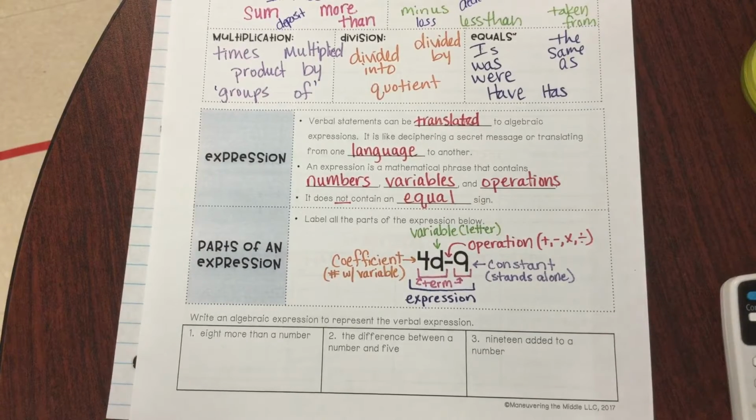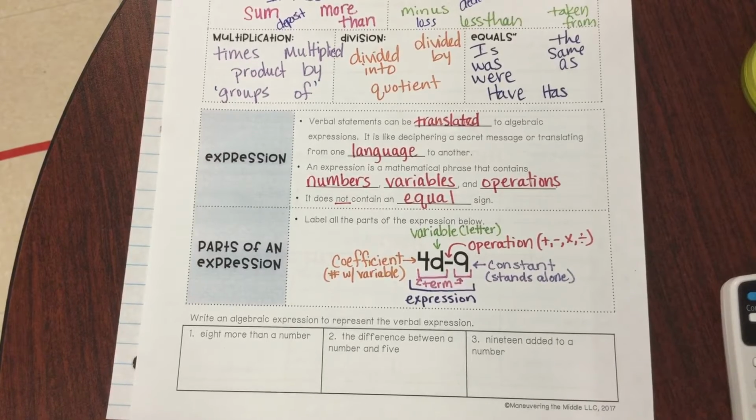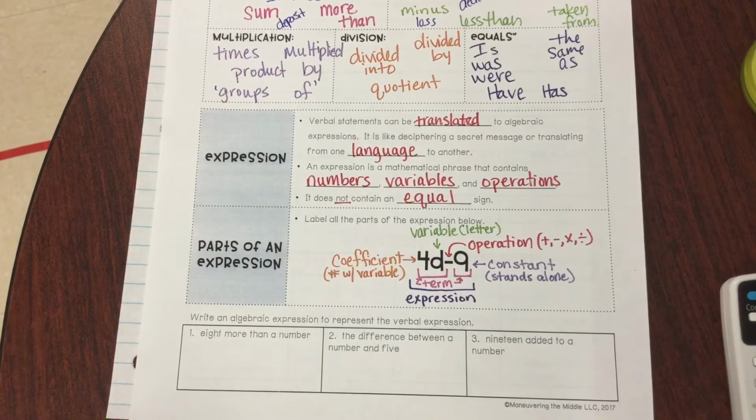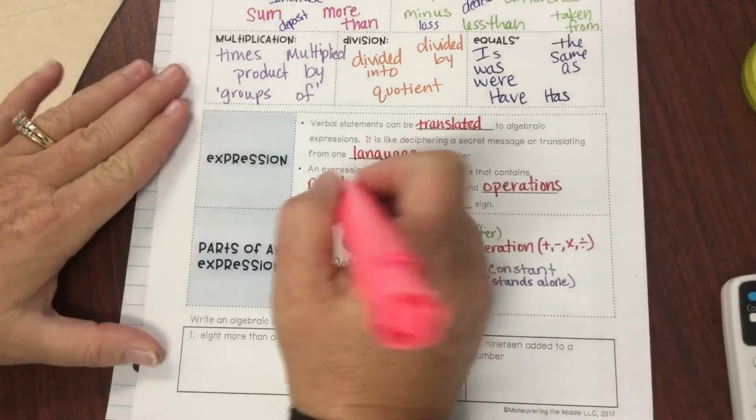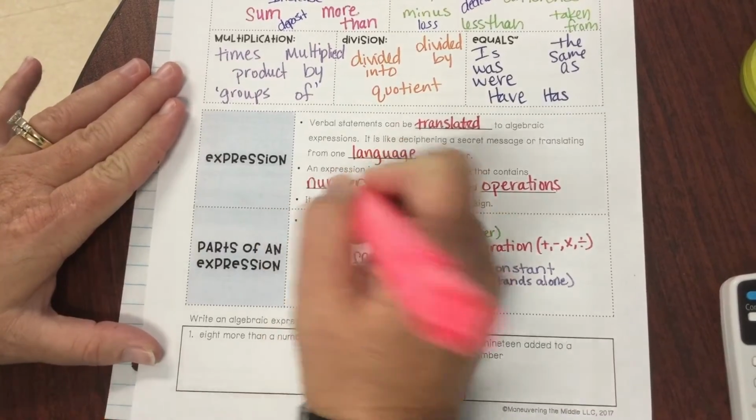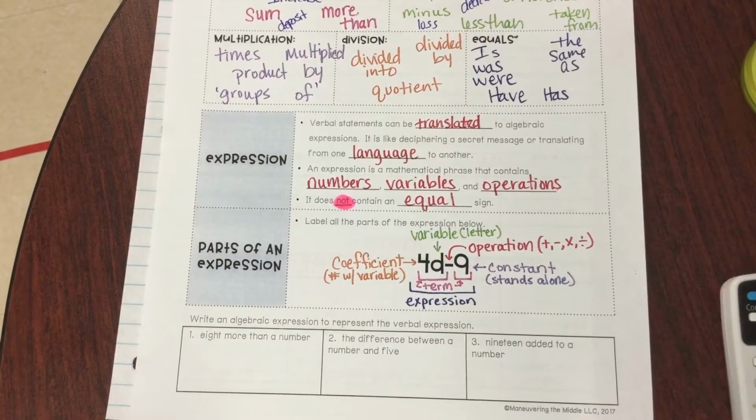An expression is a mathematical phrase that contains numbers, variables, and operations. Numbers are numbers. Variables are letters that represent a number. And operations: add, subtract, multiply, divide. It does not contain an equal sign.